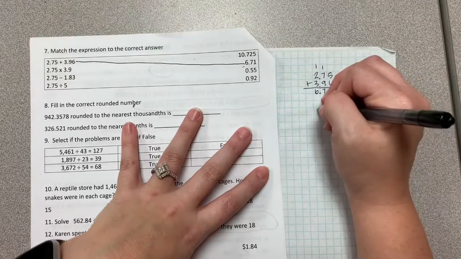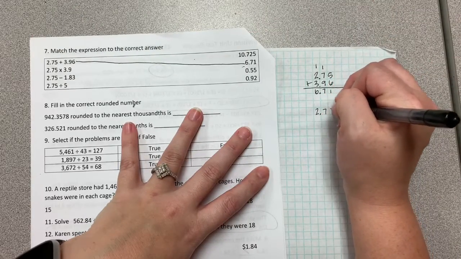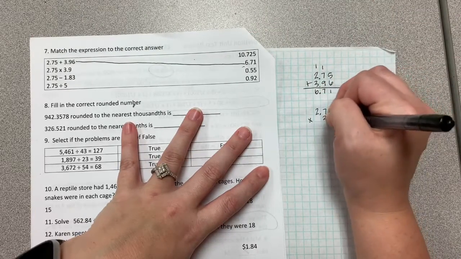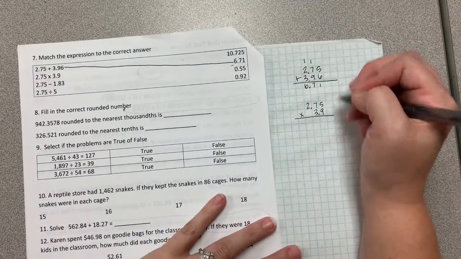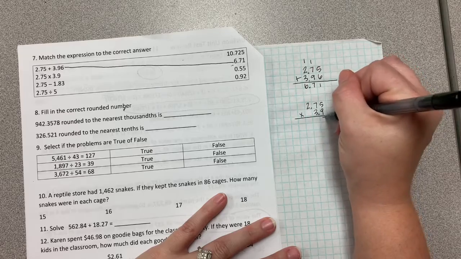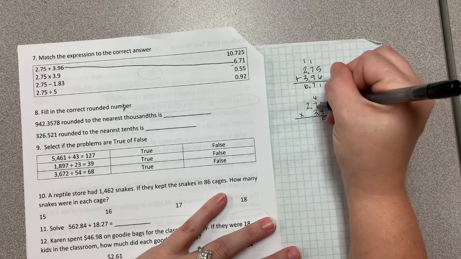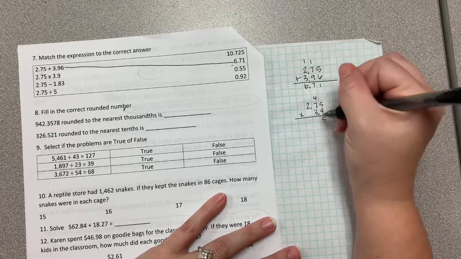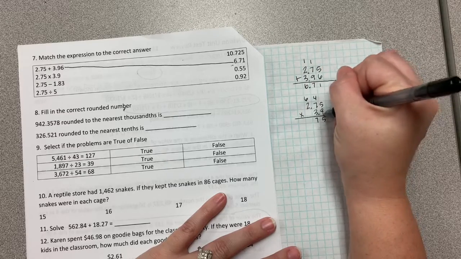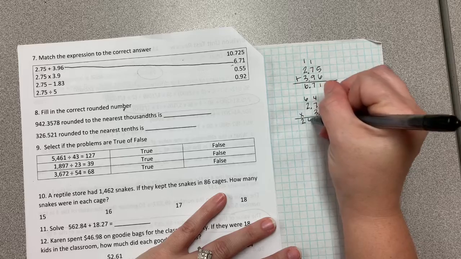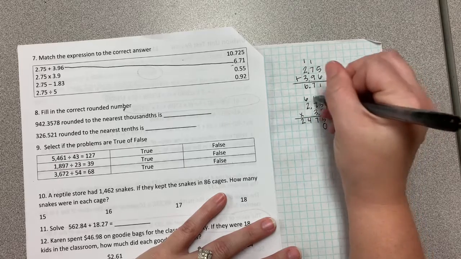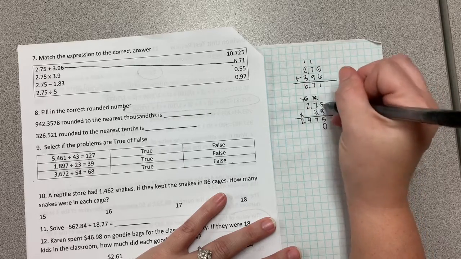And then we're going to say 2.75 times 3.9. And remember, when we're multiplying our decimals, we do not line them up. So that's going to be 45. 7 times 9 is 63. Plus 4 is 67. That's 18. Plus 6 is 24. Mark out things I don't need. 3 times 5 is 15.